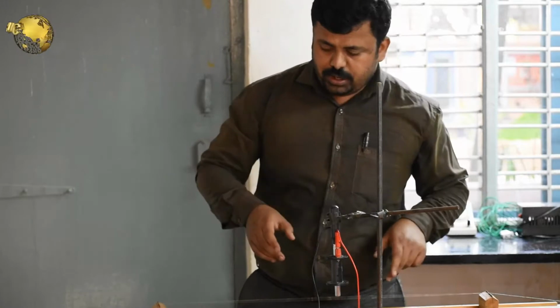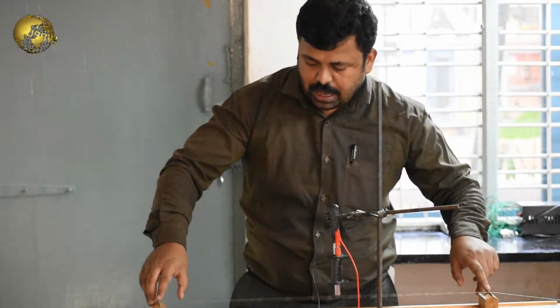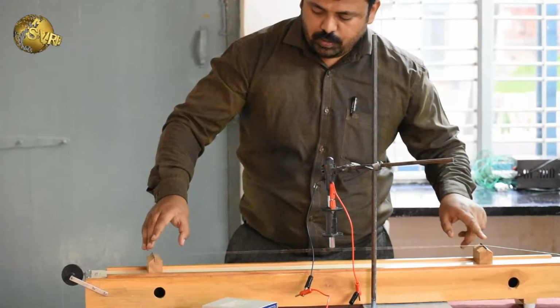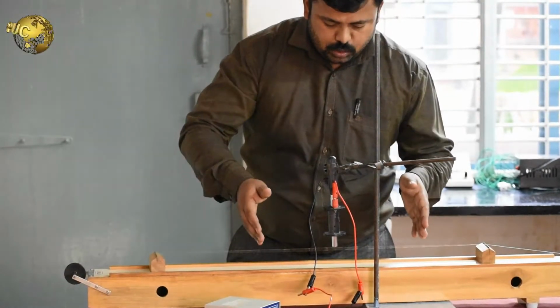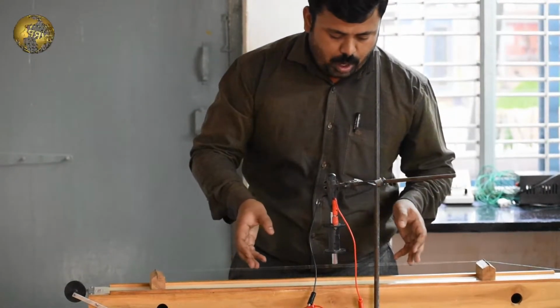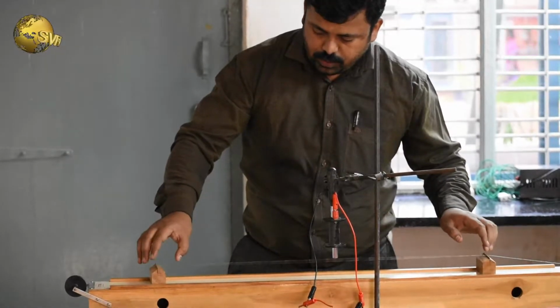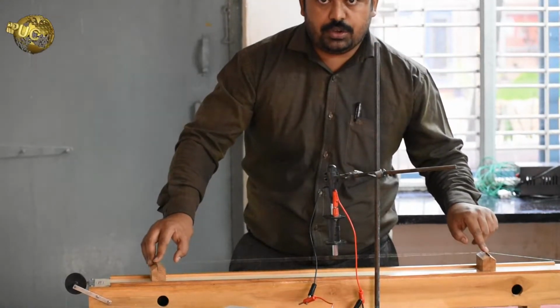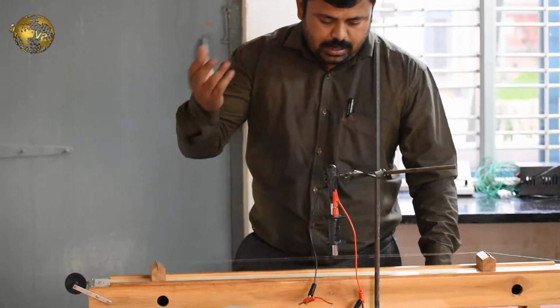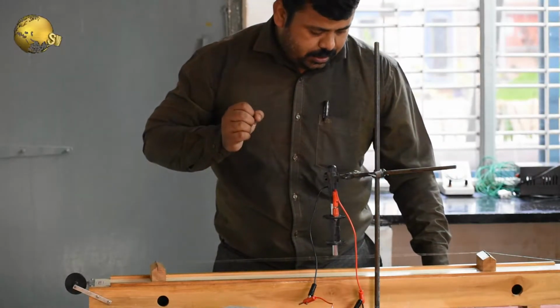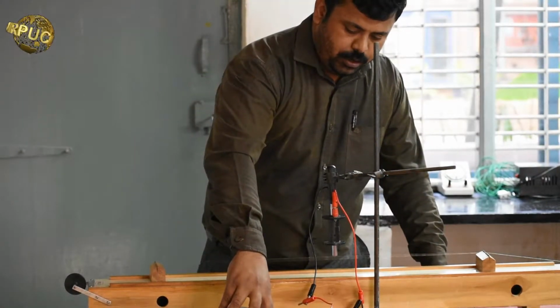So I am talking about resonating length, that will be between two knife edges. You can see between these two gaps, this stretched string is vibrating. So this length from this point to this point is called resonating length. Let's go for the calculation part and find out the frequency.